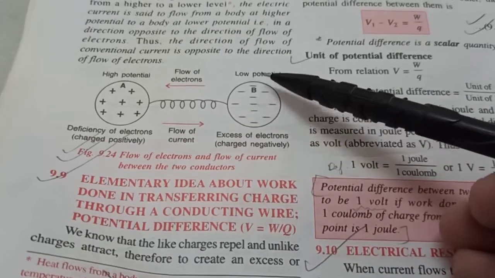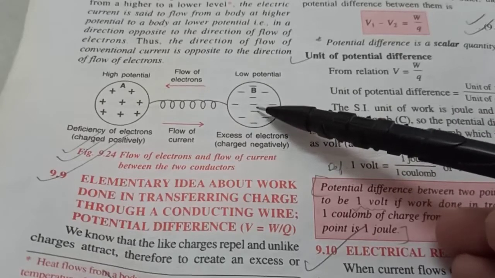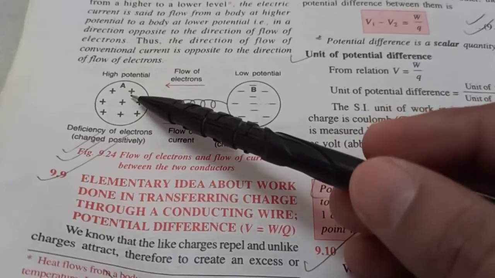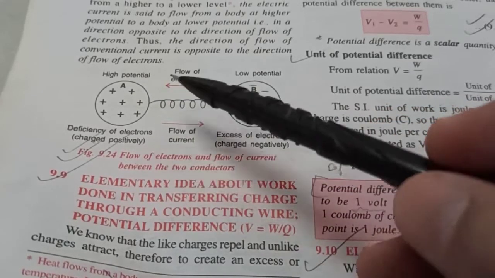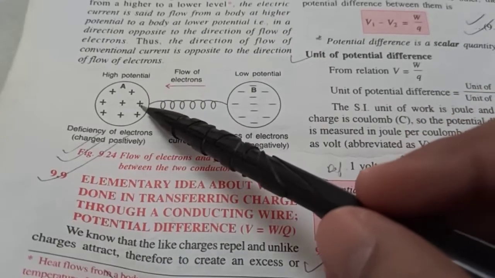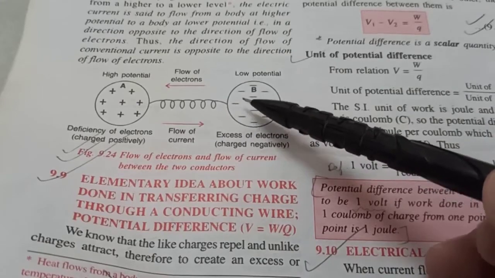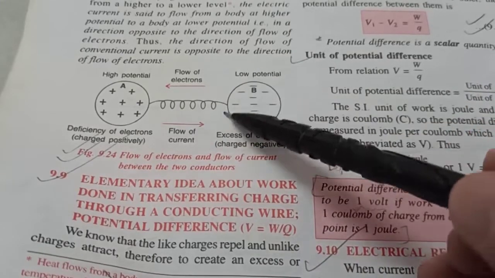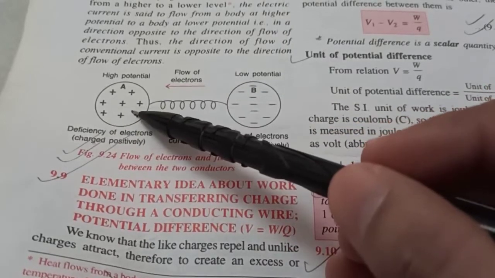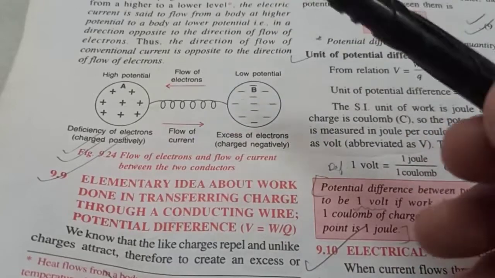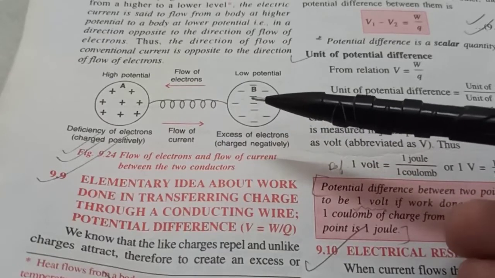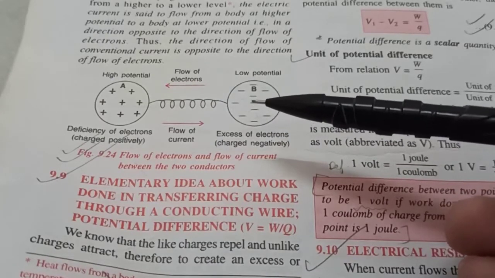We call this one, with excess electrons, at low potential, a negative terminal, and the one with deficiency of electrons is at a high potential, that is the positive terminal. So by convention, when we draw the arrows for current in a circuit, in any diagram, it's always from high potential to low potential. But remember, the electrons are actually flowing from this low potential with excess electrons to the high potential with deficiency of electrons, so that it is equalized, just like the water is equalized between the two tanks. So we will study more about this in section B. But right now I just wanted you to be aware of the basic terminologies.